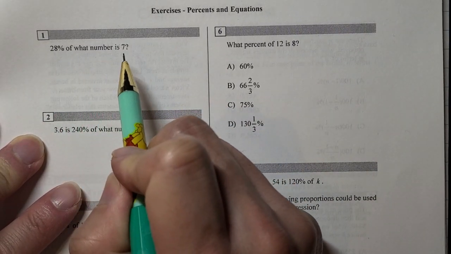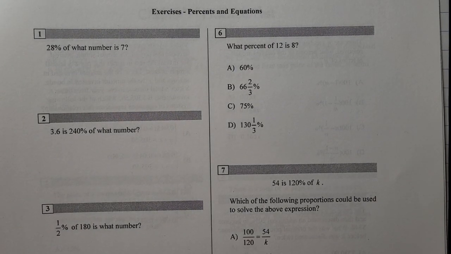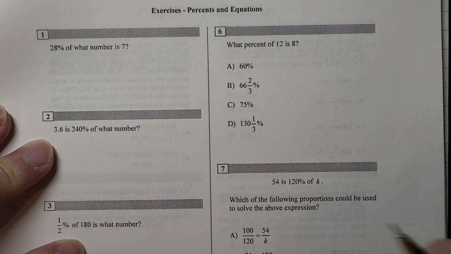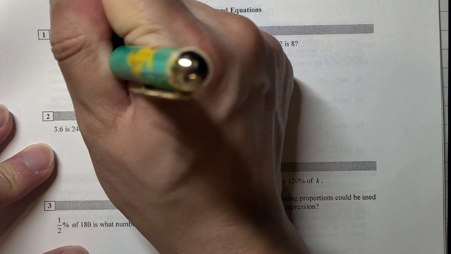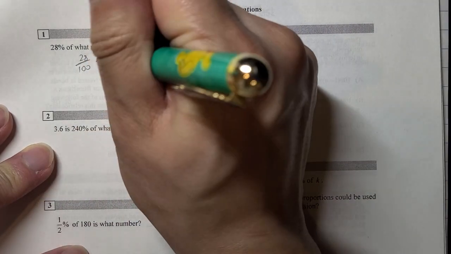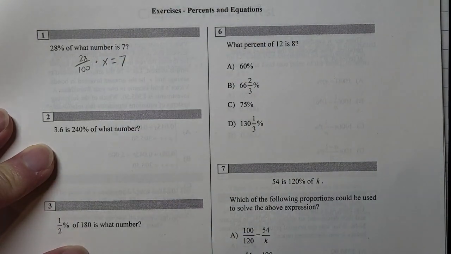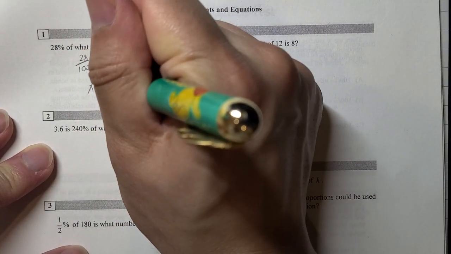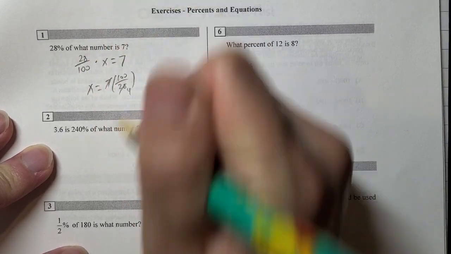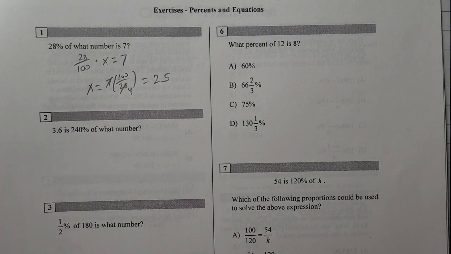28% of what number is 7? So how do we set this up? Go ahead and try it yourself first. How do we express 28%? You can do 0.28, or you can write 28 over 100, of is multiply, what number, that's x, or some variable, doesn't matter what you call it, is equals 7. Okay, so the number x would be 7 times 100 over 28. We can cancel, so that would be 25 over 4. 100 over 4, that is 25.